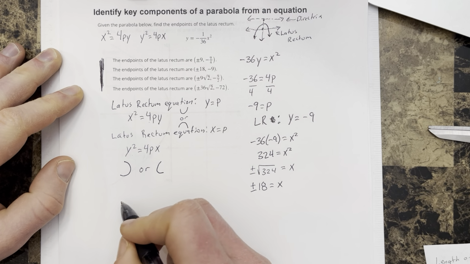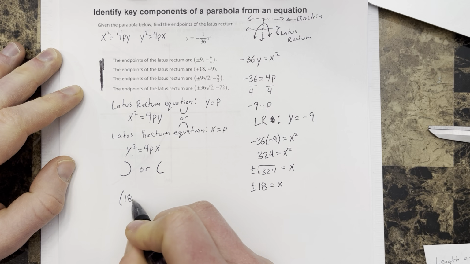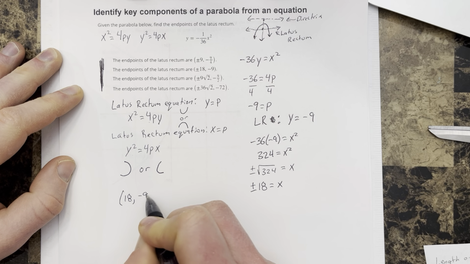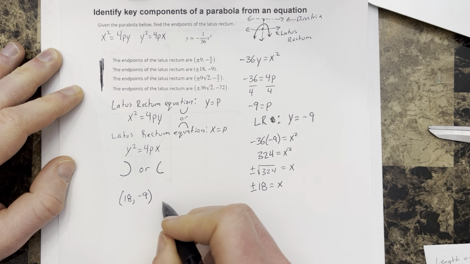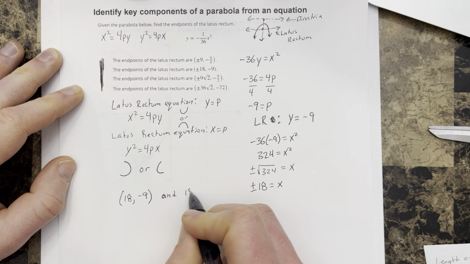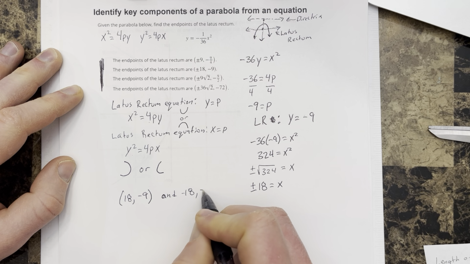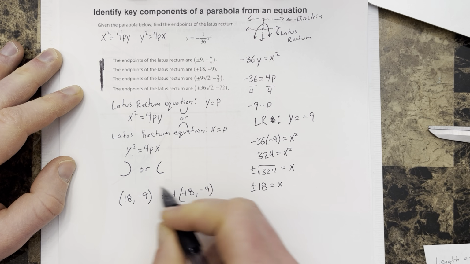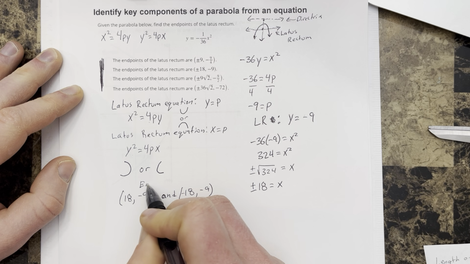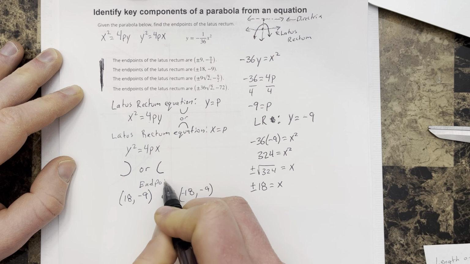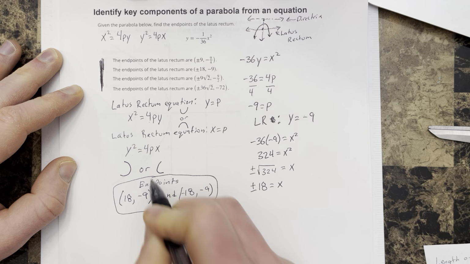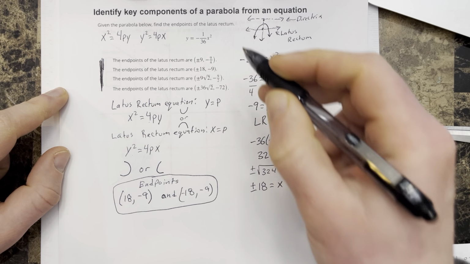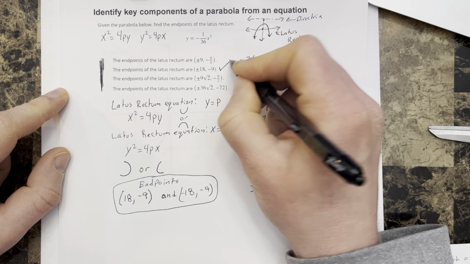My endpoints would be 18 comma negative 9, right, because my y value is negative 9, and negative 18 comma negative 9. So these are the endpoints. And that would be option number 2 there.